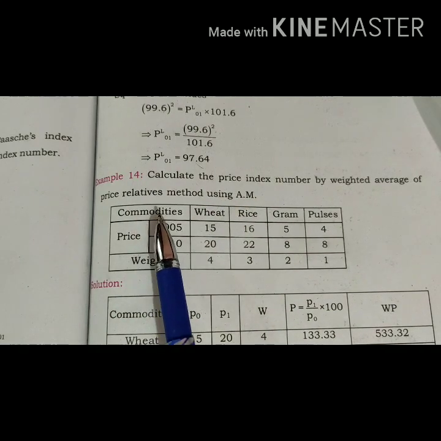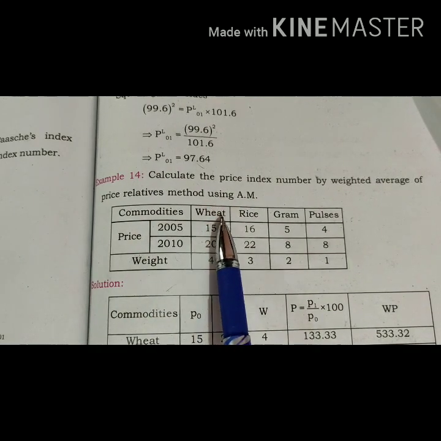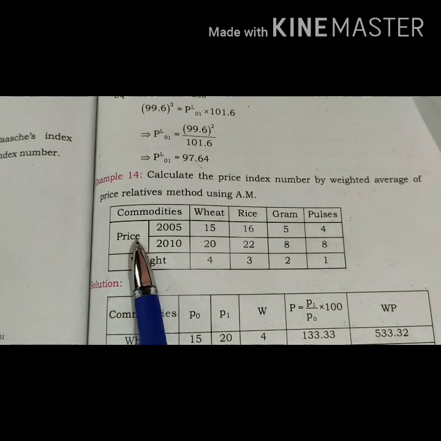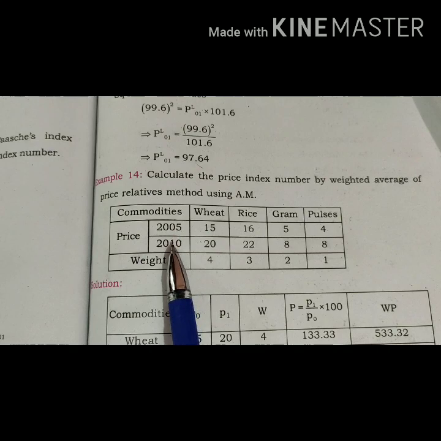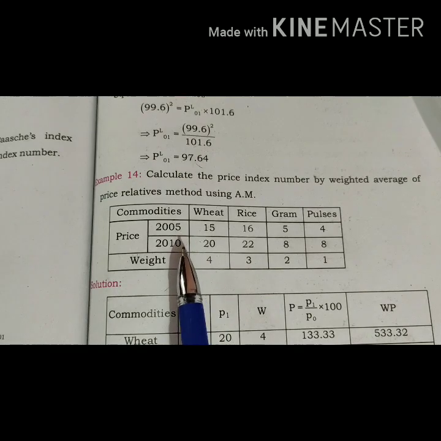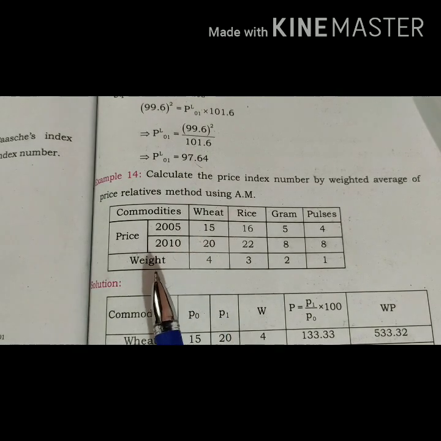They have given commodities, that is wheat, rice, gram and pulses. Prices they have given for 2005 and 2010. So 2005 is our base year, 2010 is our current year. They have given the weights which relate to both the base year and the current year.